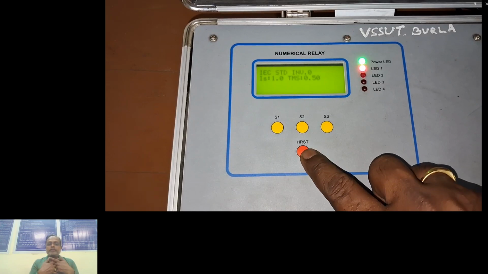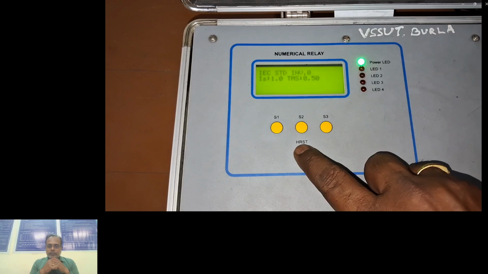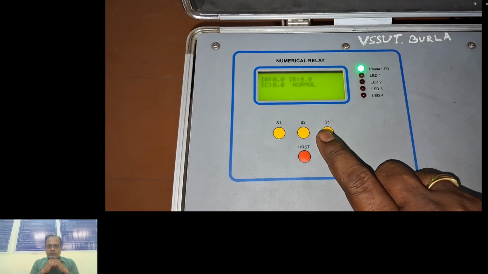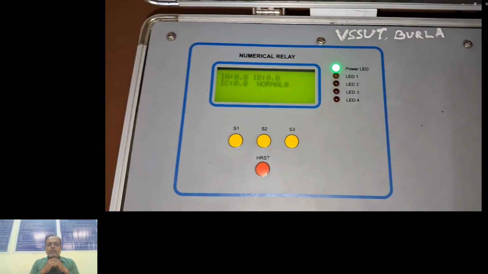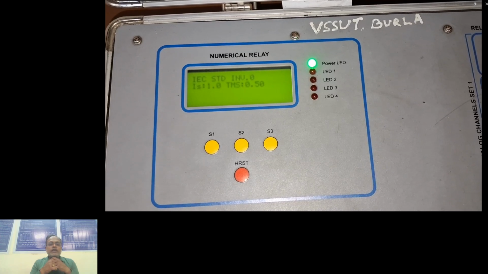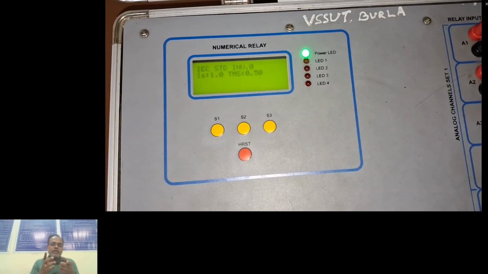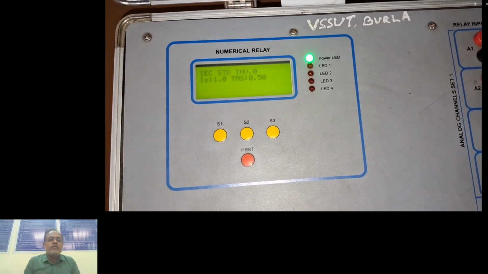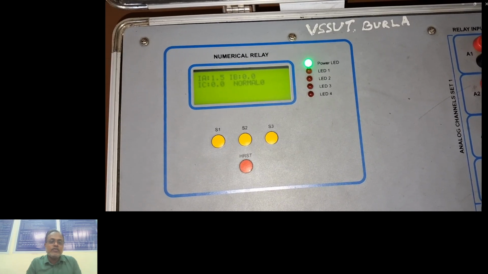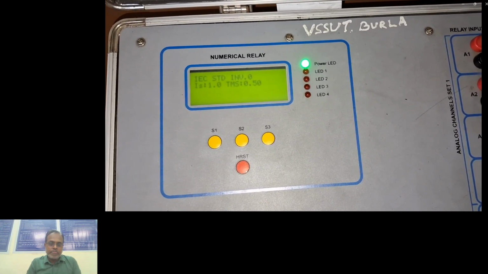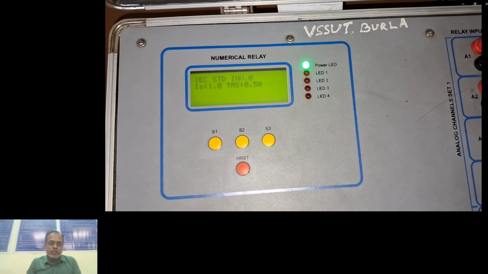So here, first case relay did not trip. Next we change the current. This is the 0.5 ampere case. Just look at the display. Now it is the 1.5 ampere case, and all the information is displayed here.